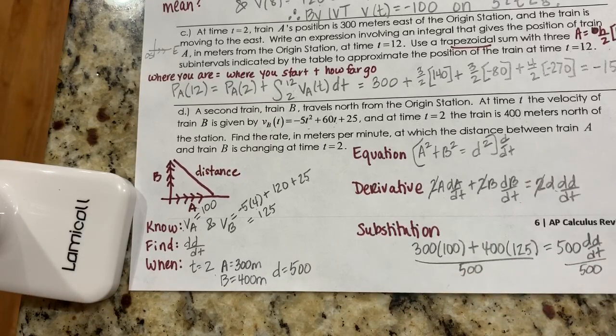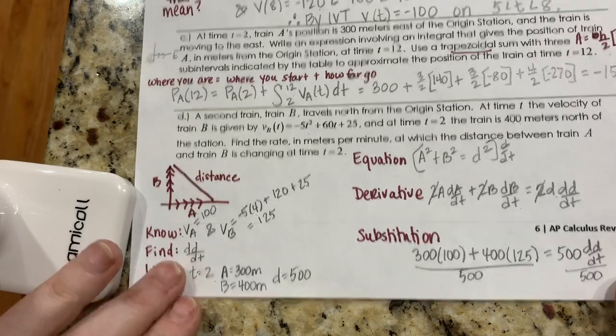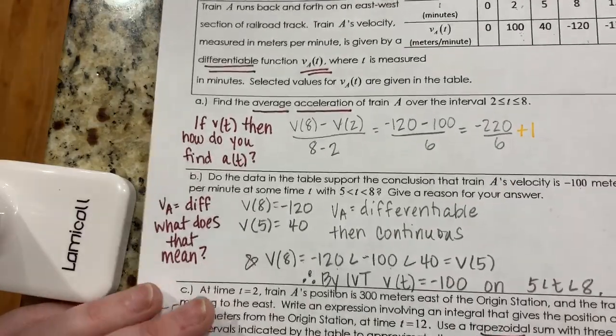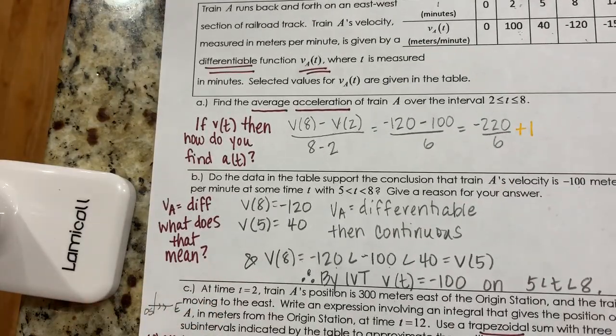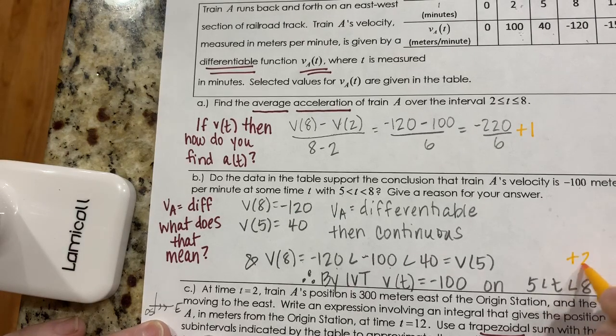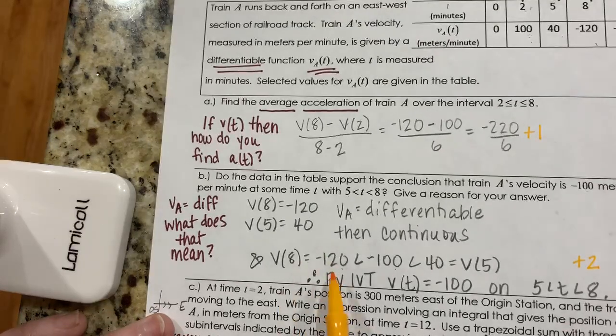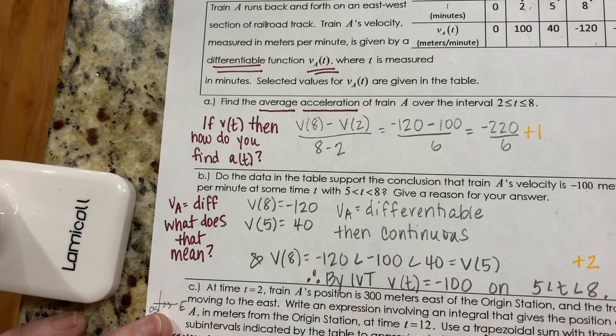So not sure how the grading is going to go this year, but I'm going to go back and grade this one real quick. Problem here was just worth +1 for your average rate of change. This one was worth 2 points. You had to have 1 point for, at some point, stating that you knew that -100 was between -120 and -100.